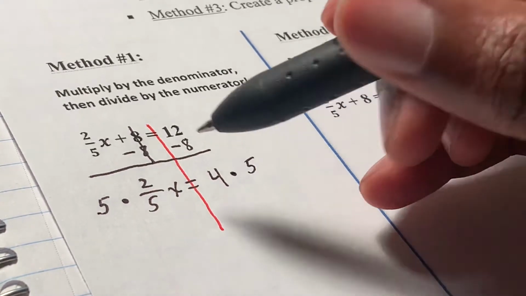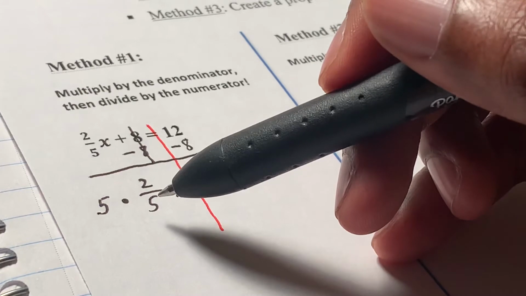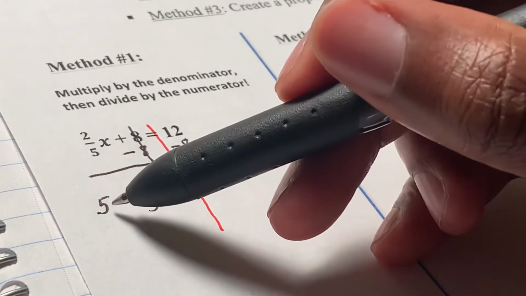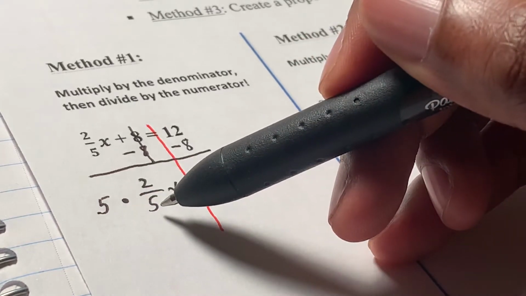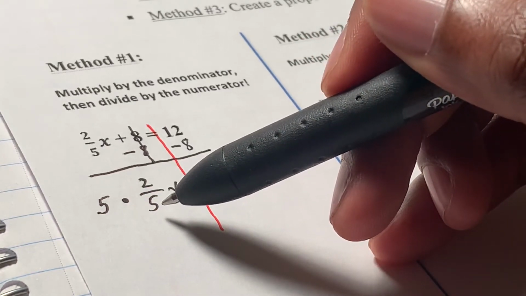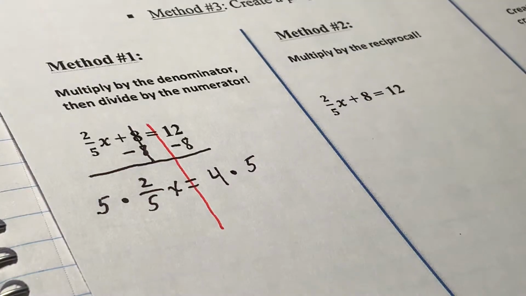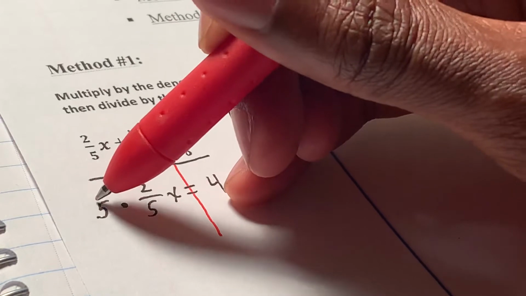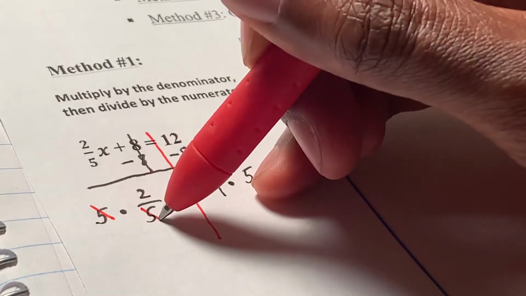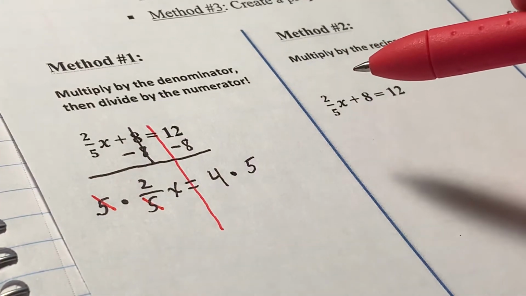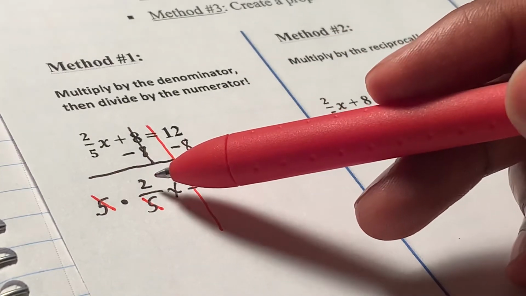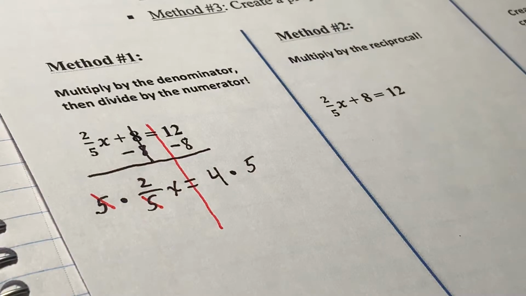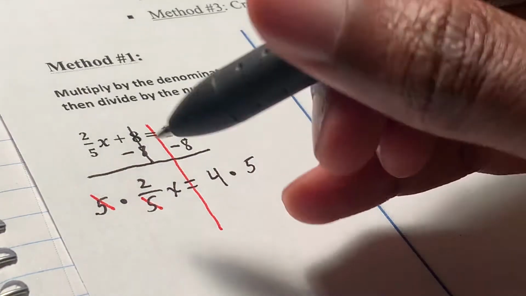Okay? What happens when I multiply a fraction by a whole number in which the whole number matches the denominator? Something very simple happens, ladies and gentlemen. What happens is this whole number 5 and this denominator 5, they cancel each other out. And I just take what's left over, which is the 2, I drop it down, and I drop the variable next to it, and I get 2x.